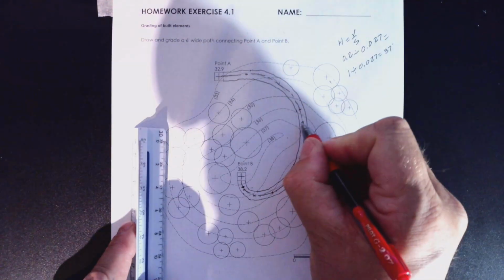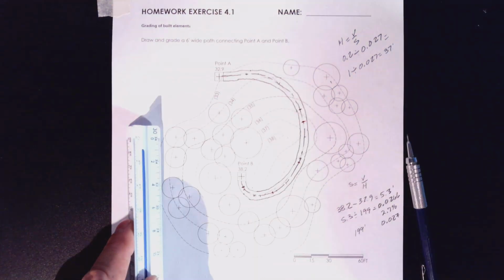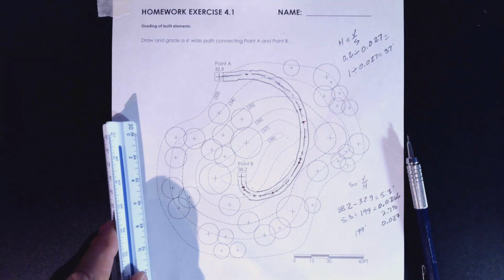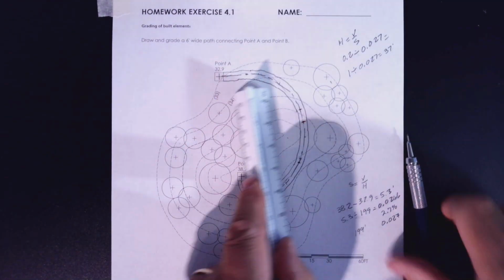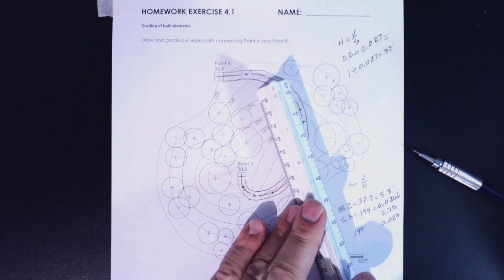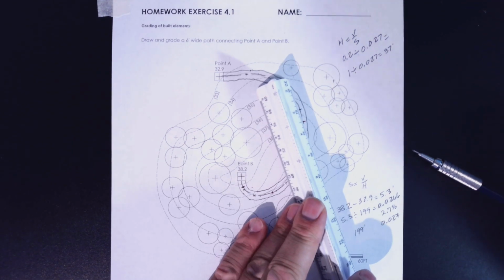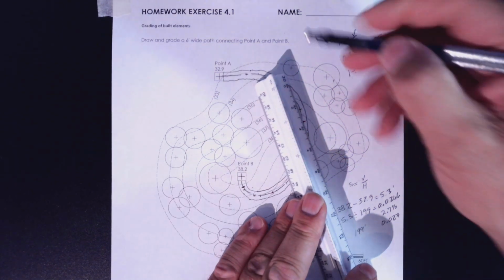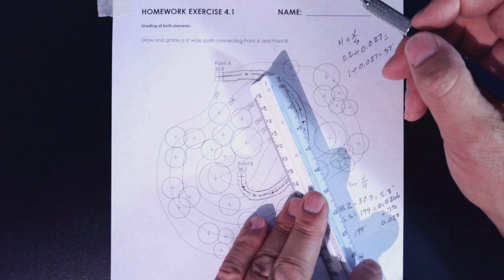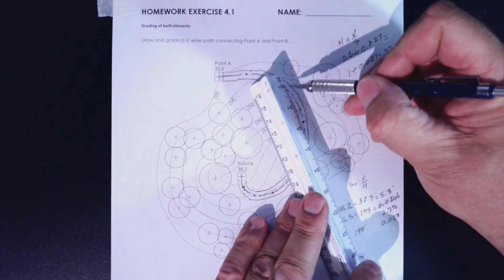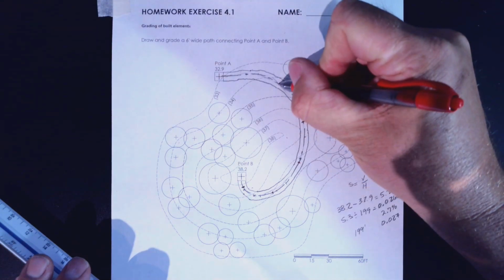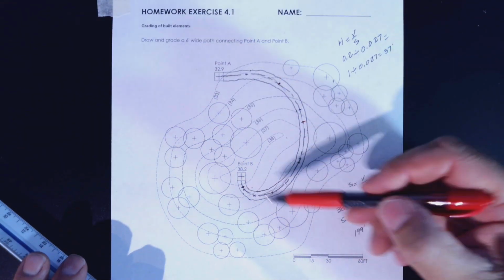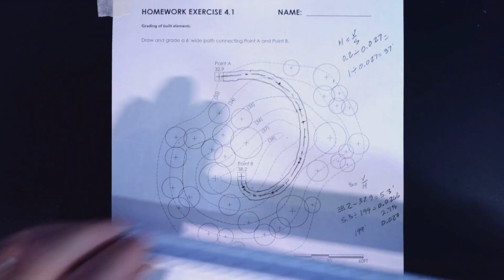Right about here. 37. Man, this is terrible. Let's see. Another 37 feet. 35, 6, 7. Right in roughly somewhere in here. Here, so we've got 38. Not 37.